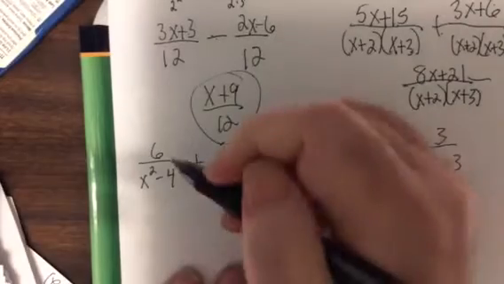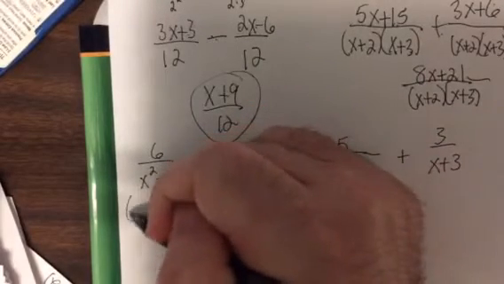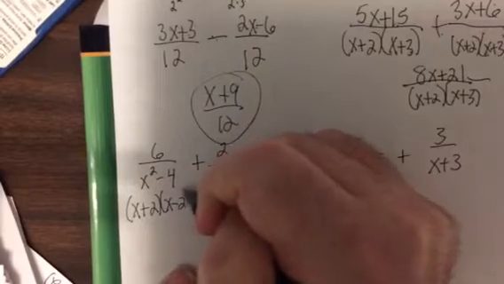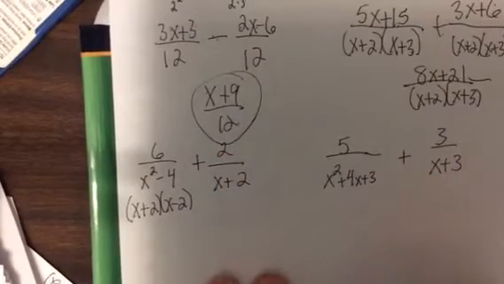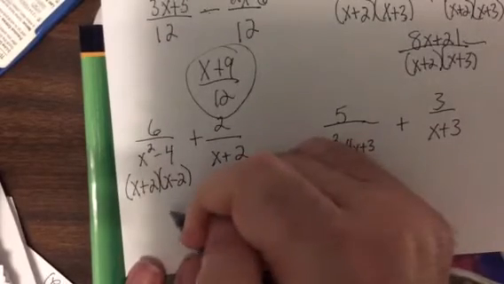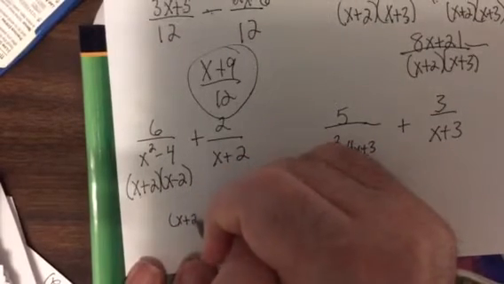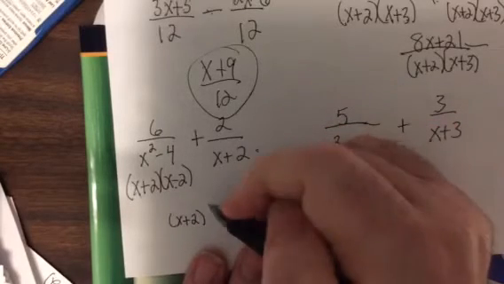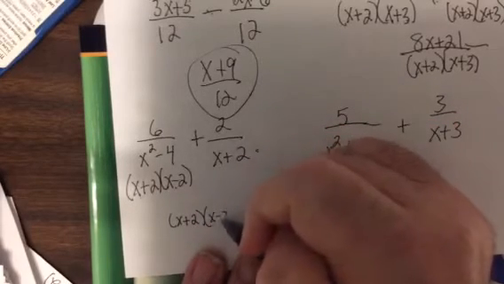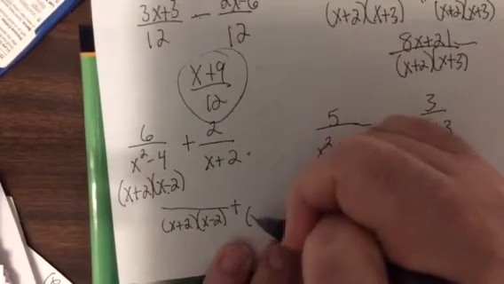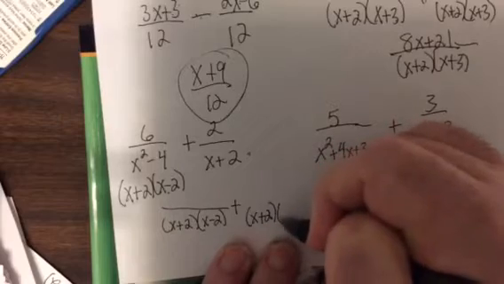So this one, the first thing we need to do is factor, so we can see what's in common. So it's a difference of squares. So we have 1 x plus 2, 1 x plus 2, so you need x plus 2. We have 1 x minus 2, don't have an x minus 2, so you need the x minus 2. And again, a lot of writing.